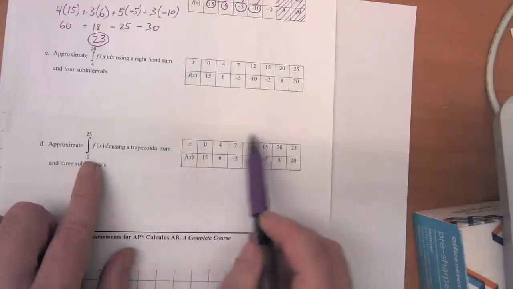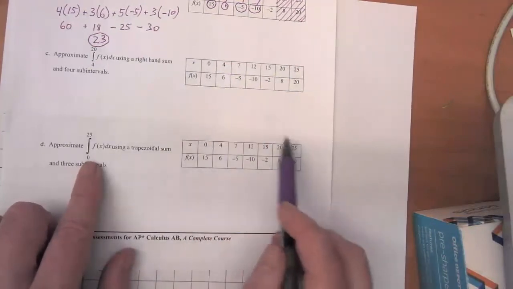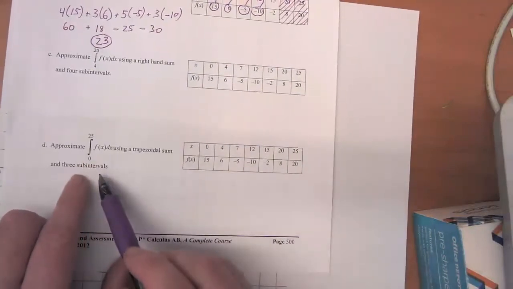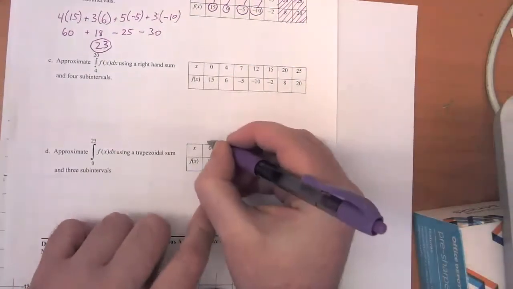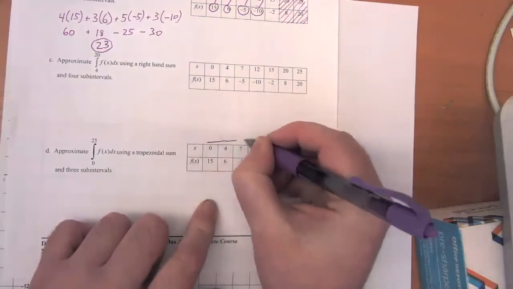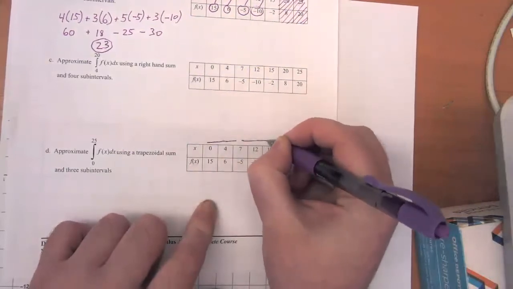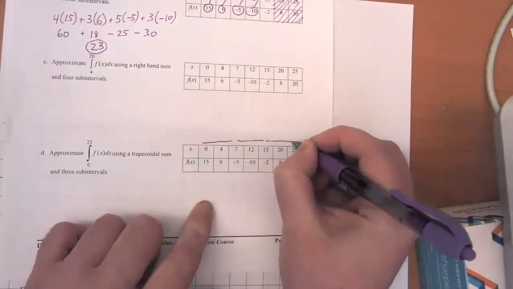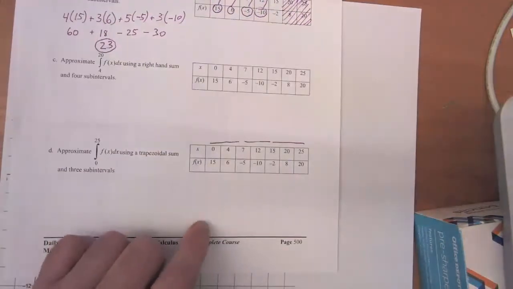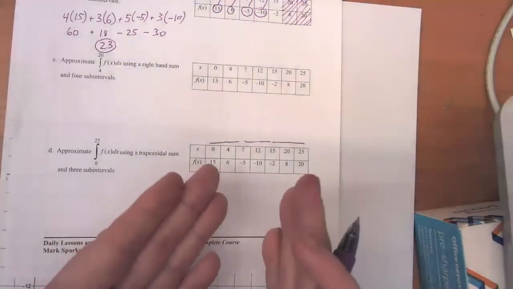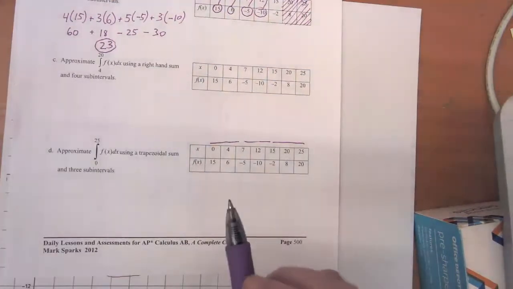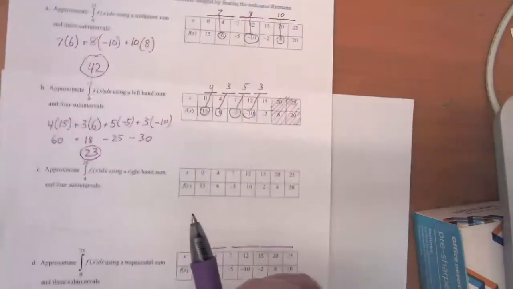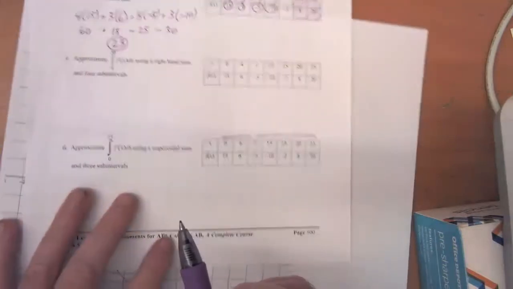0 to 25. Again, this is the whole table, and we're using 3 subintervals. So there are 6 gaps here. So we're going to break it down just like we did in the first problem. In fact, this is exactly the same data that we had in the first problem. So we're coming up with a second estimate for this area, except this time using the trapezoidal formula instead of the midpoint formula. Which one is a better estimate?